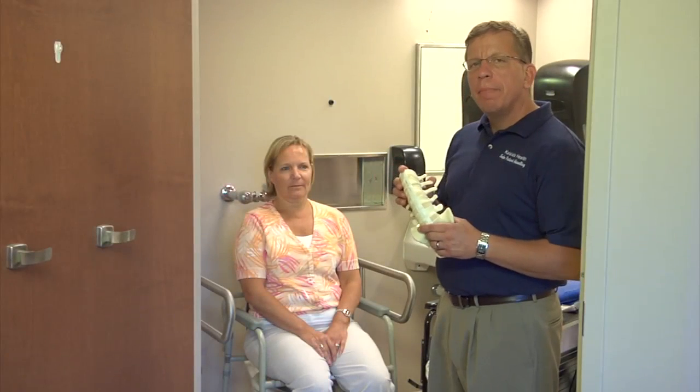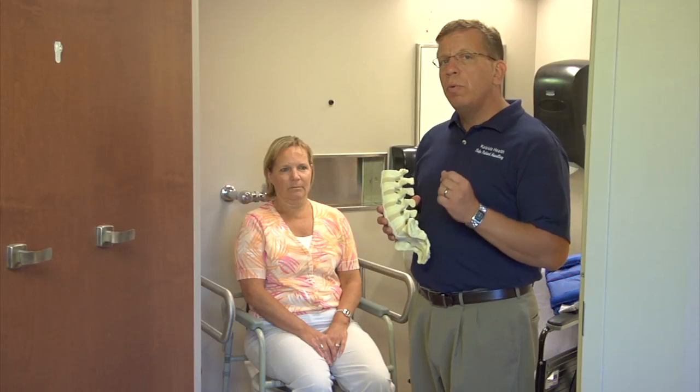We're going to look at the stand pivot sit transfer and how it impacts not only the healthcare worker, but the patient resident. This particular transfer occurs when getting someone off the toilet, possibly to a wheelchair, or back into bed, in which safe patient handling equipment is not available.